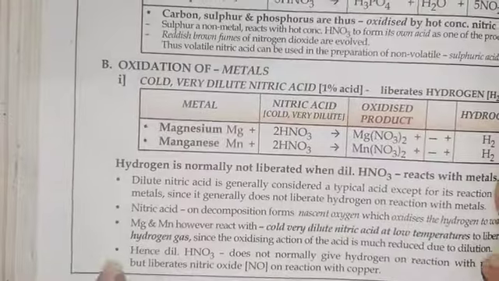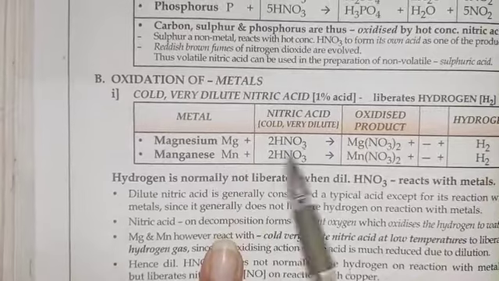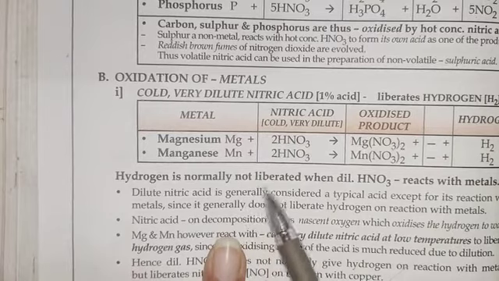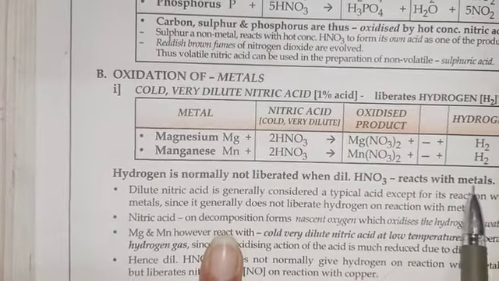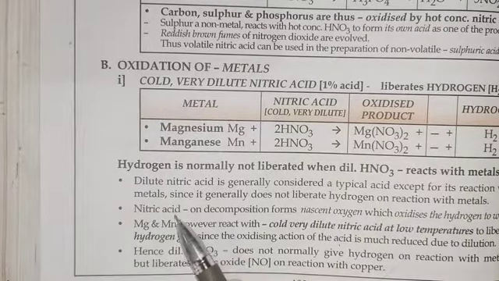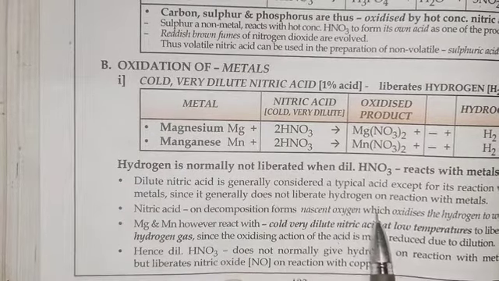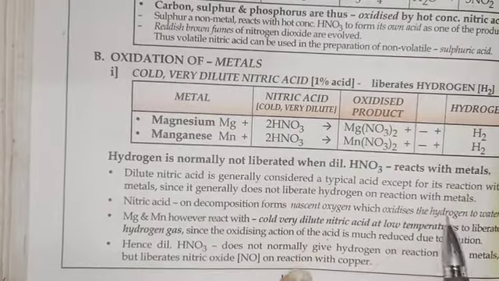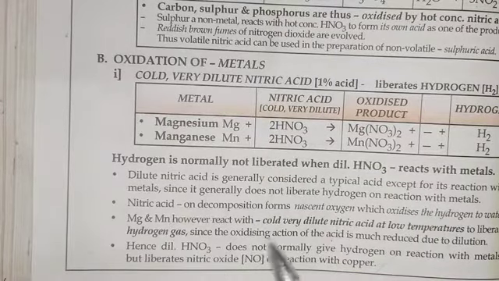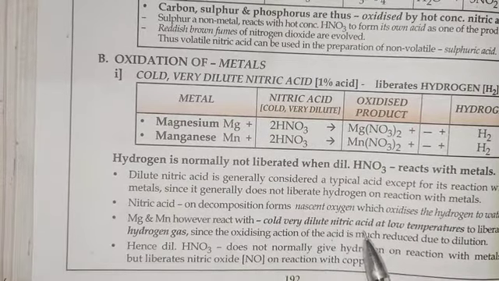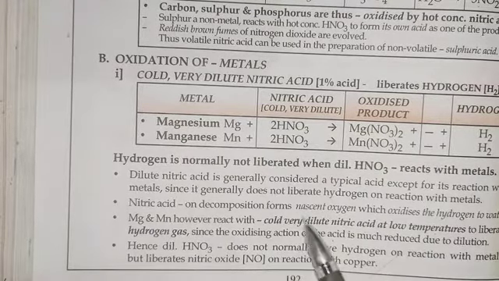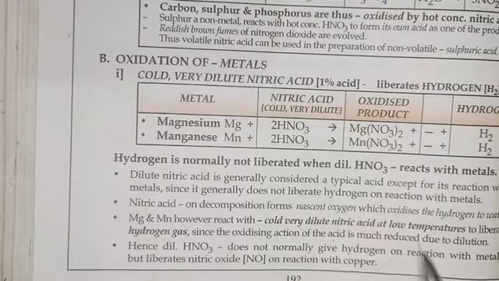Now the oxidation of metals. Magnesium plus HNO3 gives magnesium nitrate plus hydrogen. Hydrogen is normally not liberated when dilute HNO3 reacts with metals, and the reason is that nitric acid on decomposition forms nascent oxygen, which oxidizes the liberated hydrogen to water. So the reaction with magnesium and manganese is carried out with very cold dilute nitric acid at low temperatures to liberate hydrogen gas, because the oxidizing property of the acid is much reduced due to dilution.